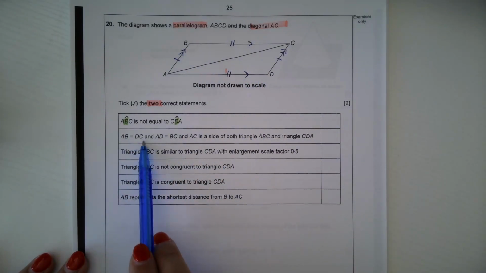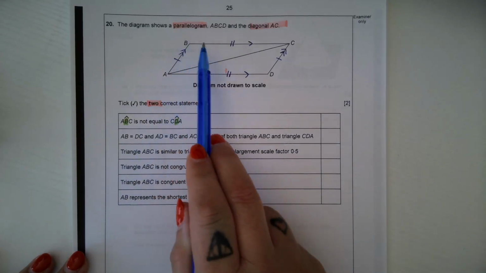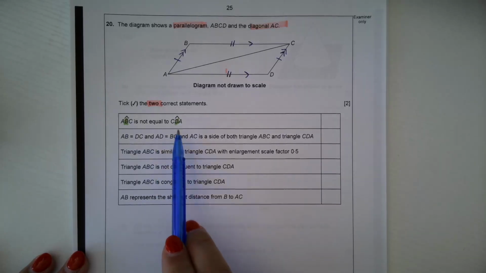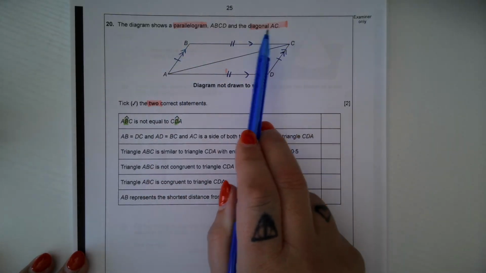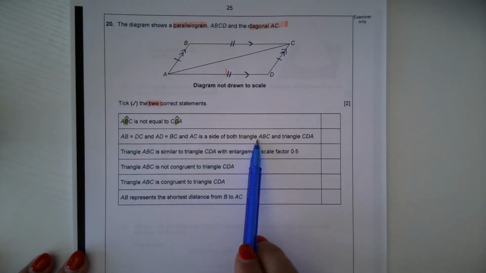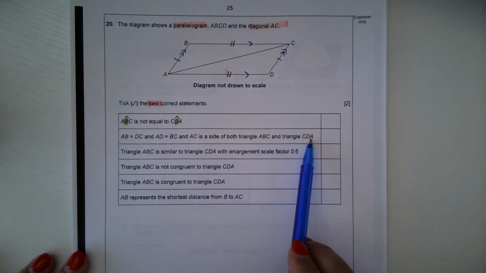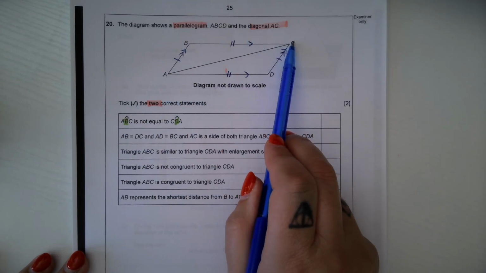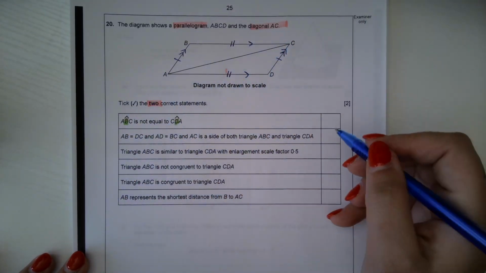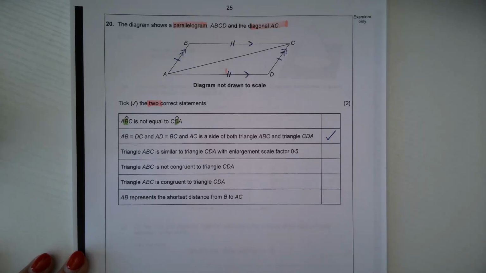Next one, AB equals DC. AB equals DC, that's correct. AD equals BC. AD equals BC, that's correct. And AC is a side of both triangle ABC and triangle CDA. So in ABC, it's the longest side, and in CDA it's the longest side, so that statement is true.